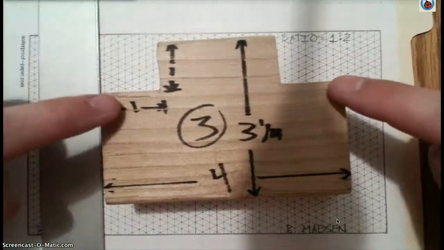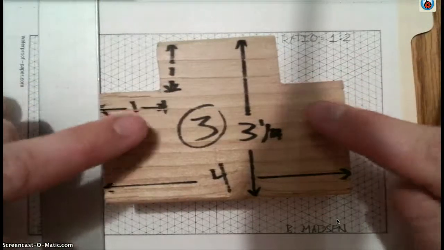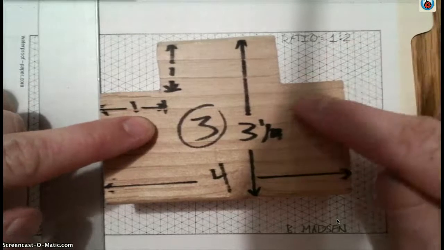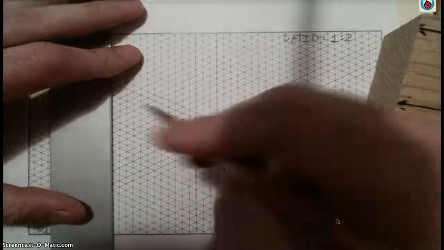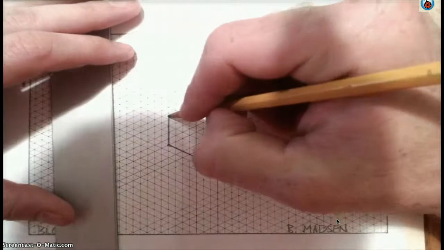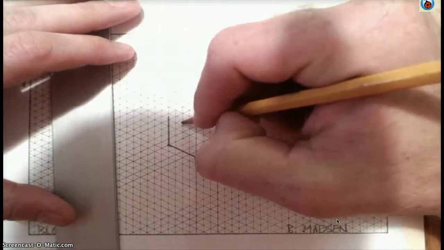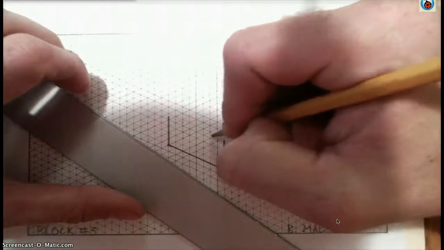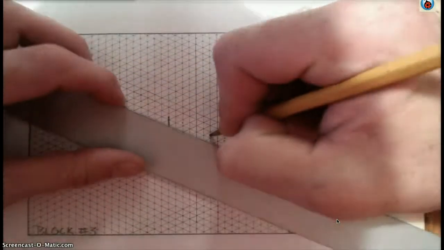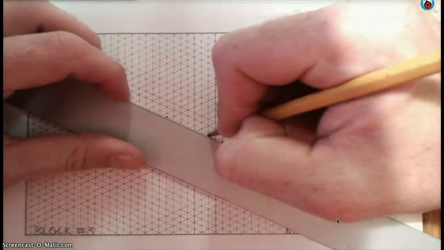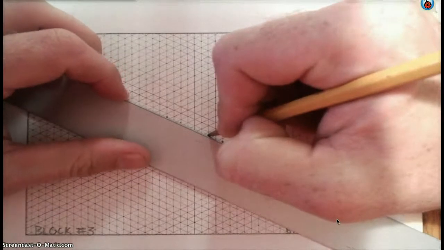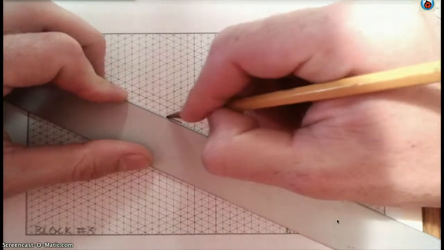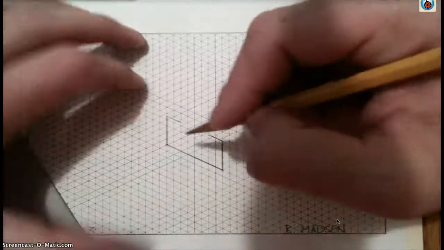Now I'm going to go ahead and go in on both sides. 1 inch. Double that number to get my scale right. So 2 units. And I'm at a half. So I'm going to go 1, 2, and then from here, 1, 2, so I got both those.